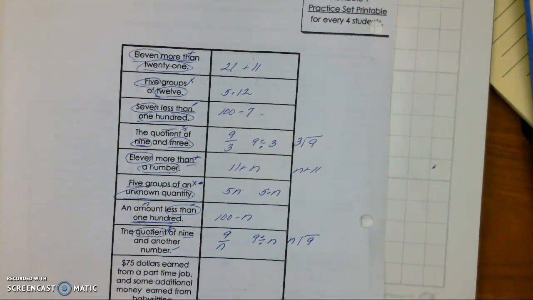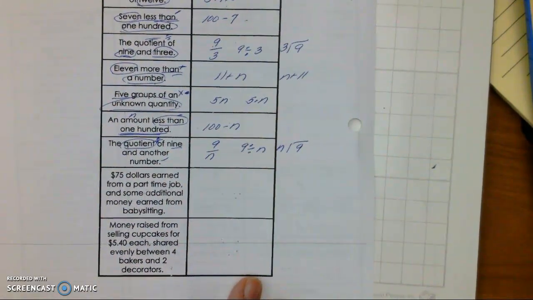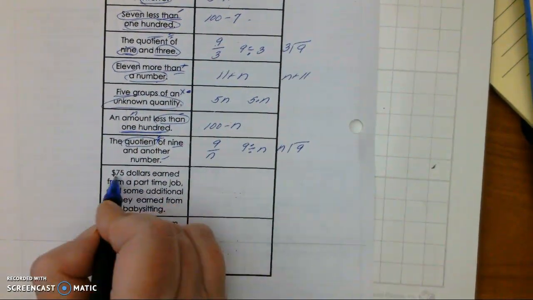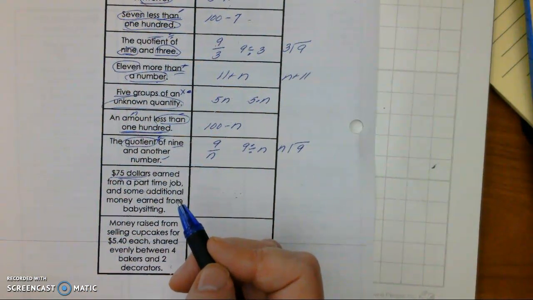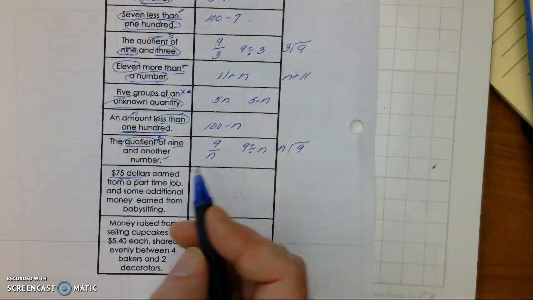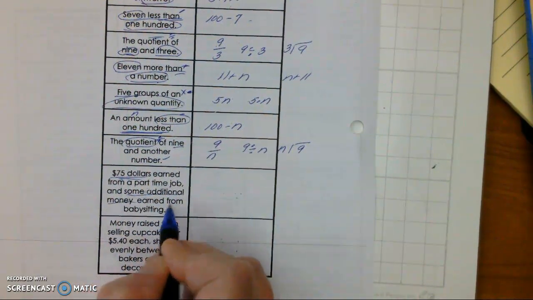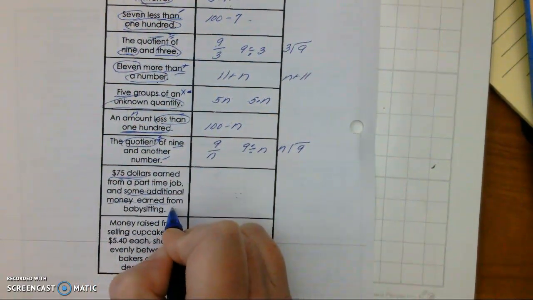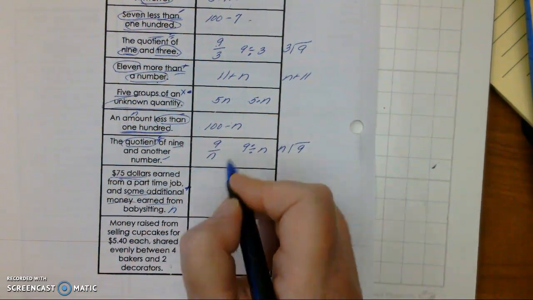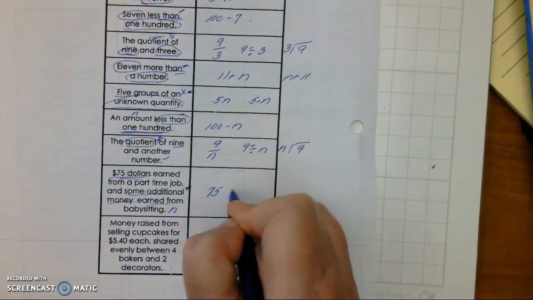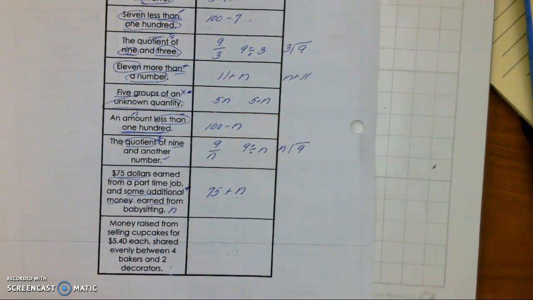Okay? We have $75 earned from a part-time job, and some additional money earned from babysitting. So we have some additional money earned, but we don't know what that number is. So that's the variable. And some additional would be add. So we're going to start off with $75 plus the additional money earned from the babysitting.